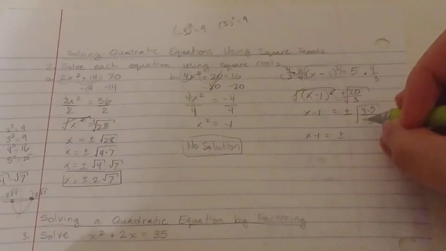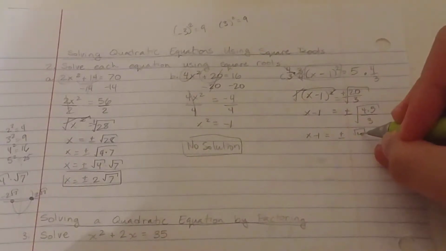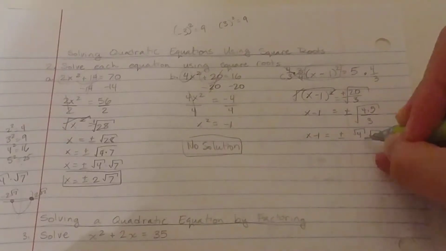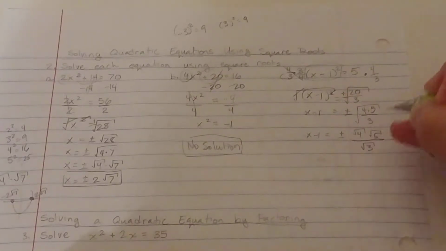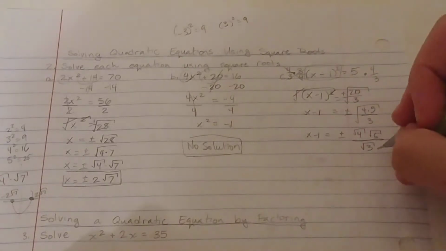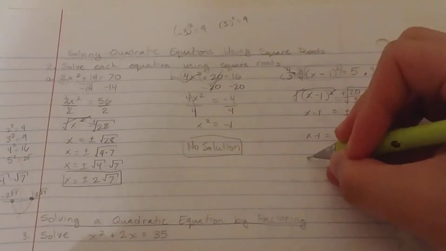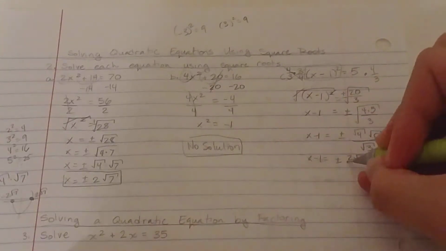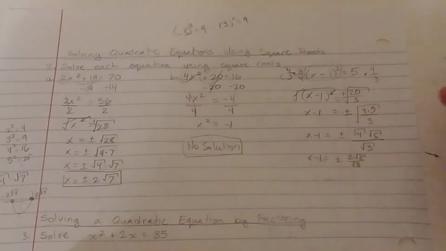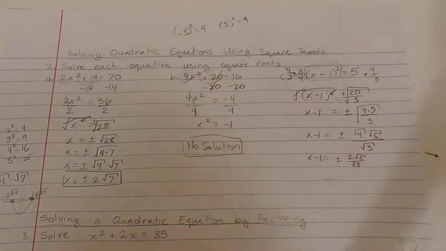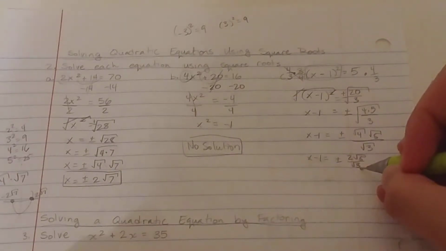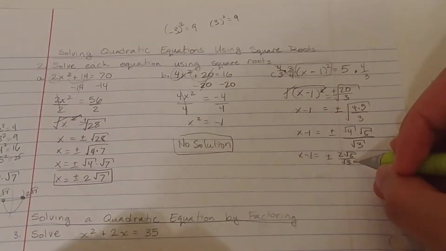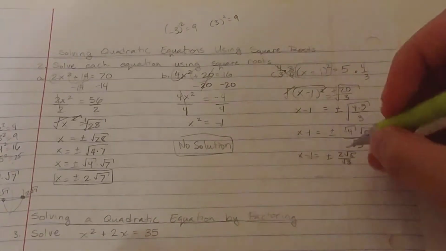Okay, so I'm simplifying first. So again, you don't have to show this step. I just am, so that you can see where everything is coming from. Alright, and we're going to have to deal with this later. So we have x minus 1 equals plus or minus 2 root 5 over root 3. Alright, and now what we want to do is simplify this, because we're not allowed to have a square root in the denominator. Ooh, this problem has many problems in it.